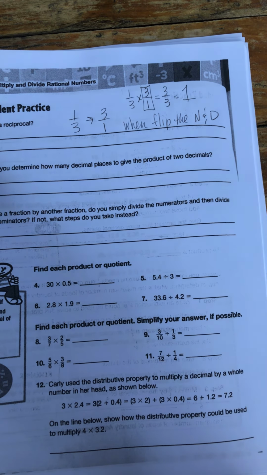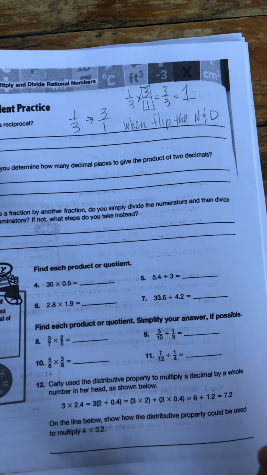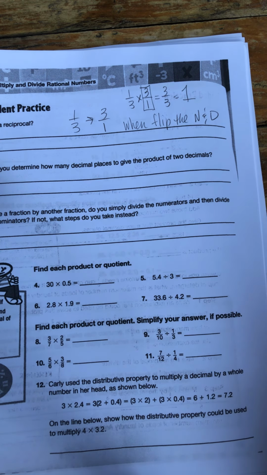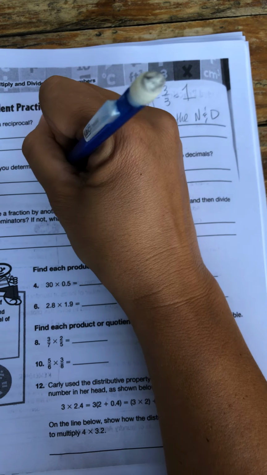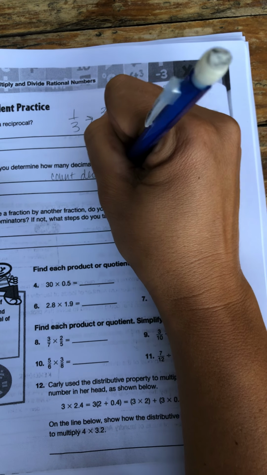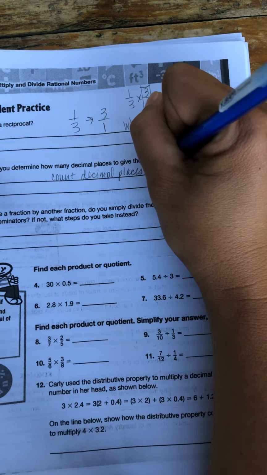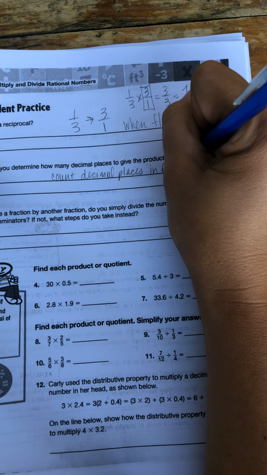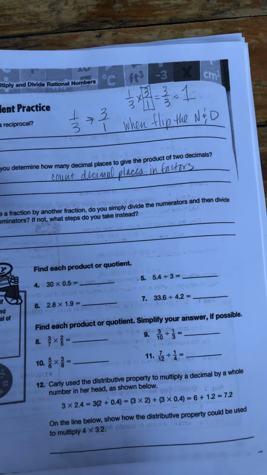How would you determine how many decimal places to give the product of the 2 decimals? Well, I just explained the 3 different ways. The easiest way is obviously to count decimal places in the factors. And that's how many go into your product.